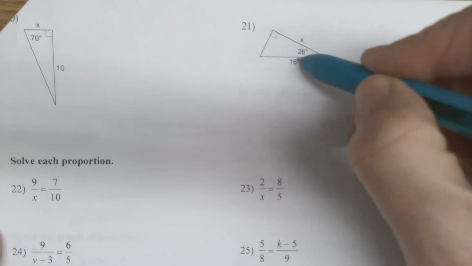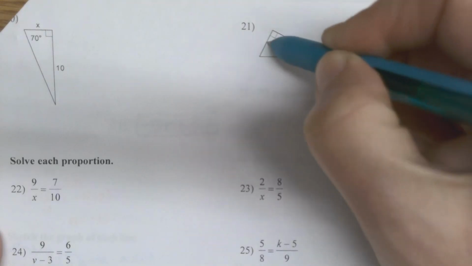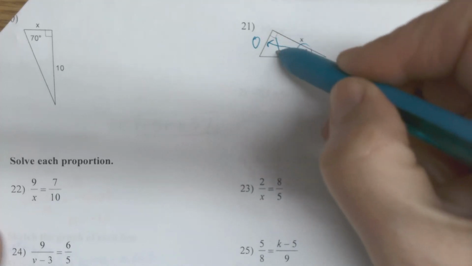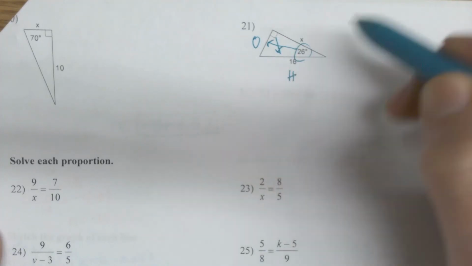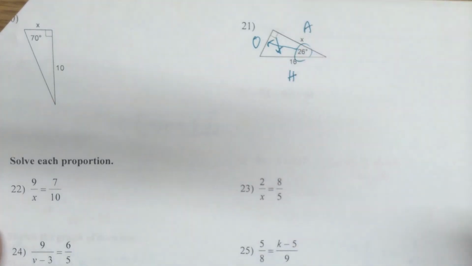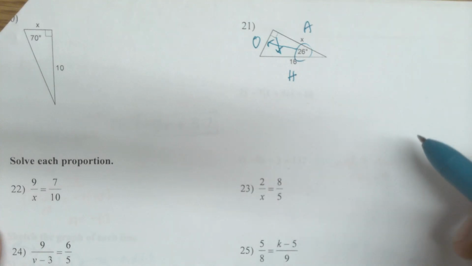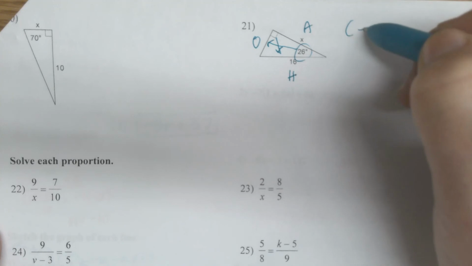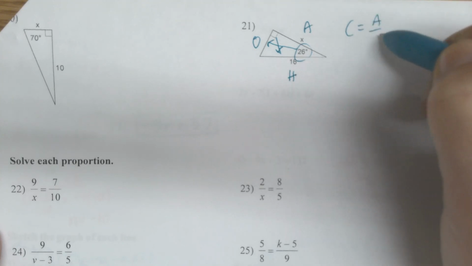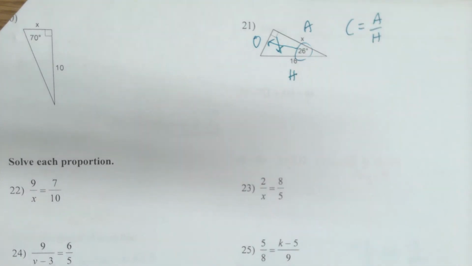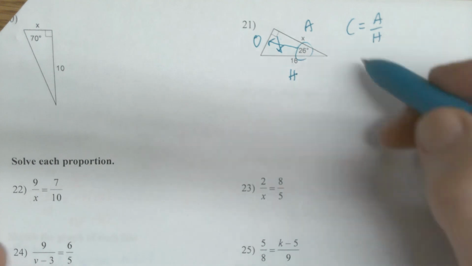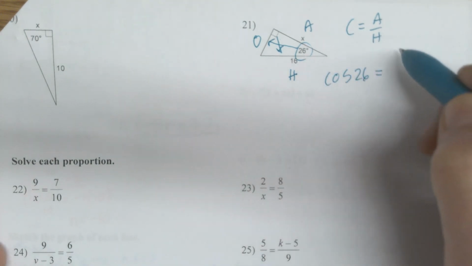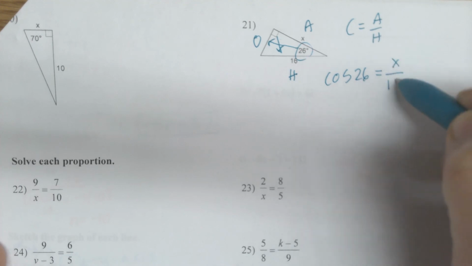I find my angle. I go opposite the angle to get the opposite. Opposite the right angle to get the hypotenuse. The remaining one is adjacent. Which one uses A and H? That's the cosine. So the cosine of 26 equals x over 16.